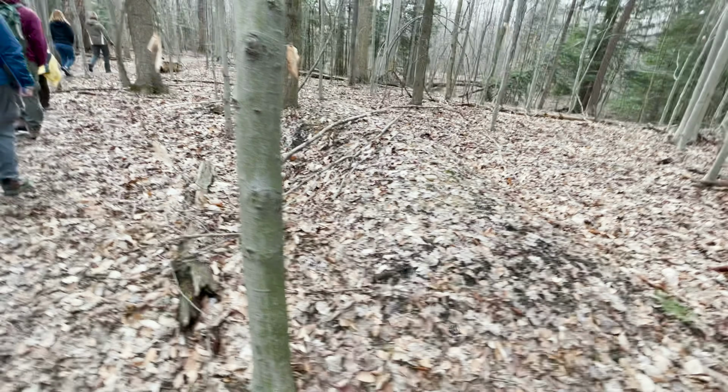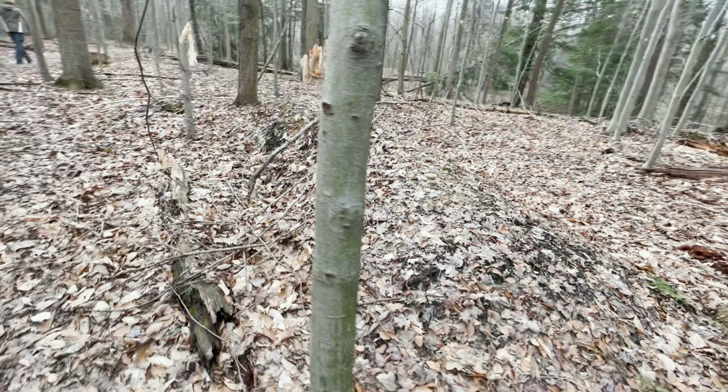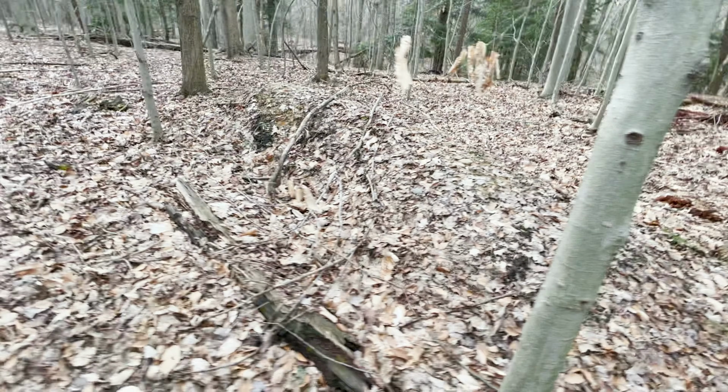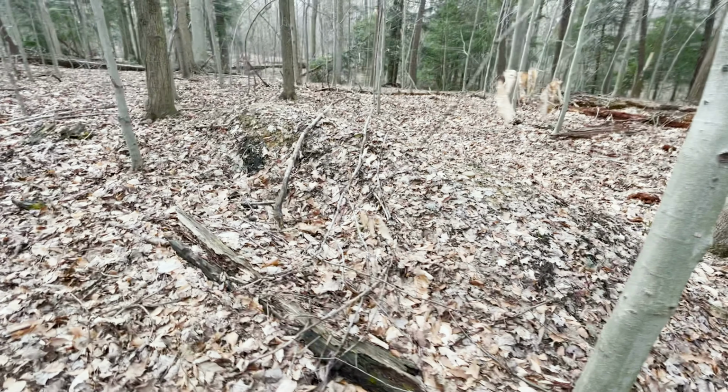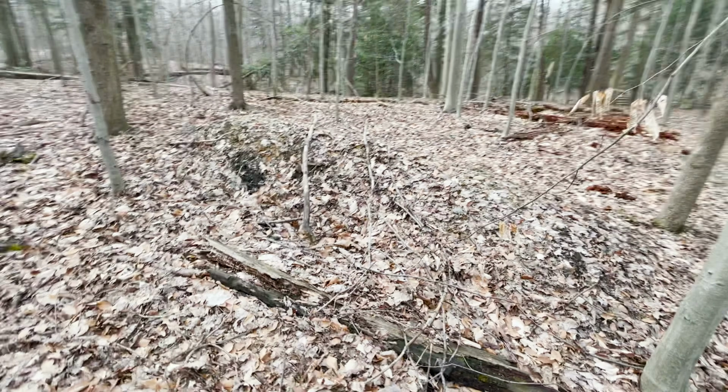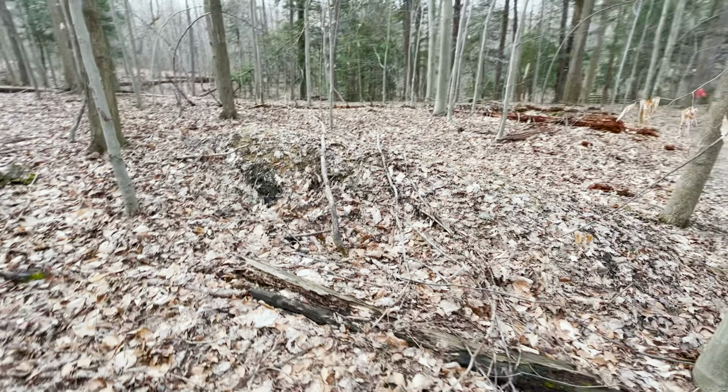The fallen and then rotting tree trunks become coarse woody debris that serve as nurse logs, and that term is because that rotting trunk holds moisture and there's no competition.